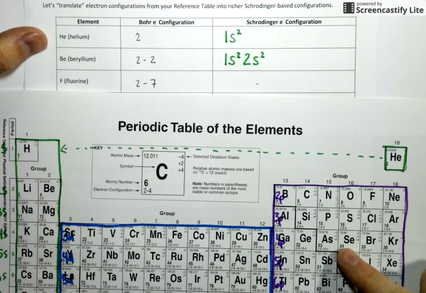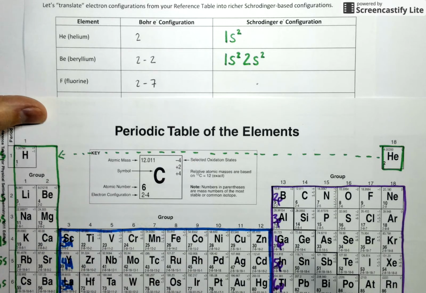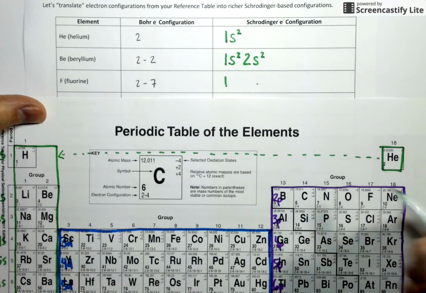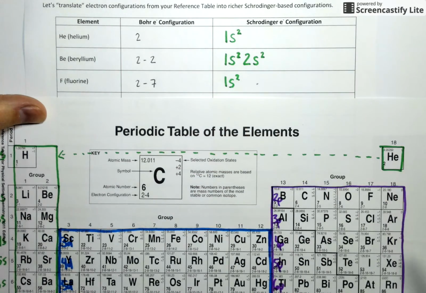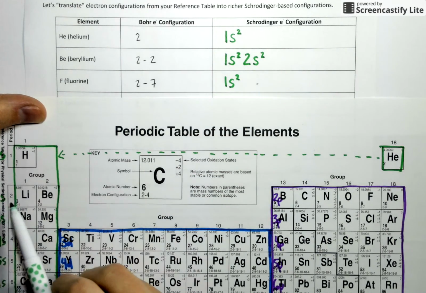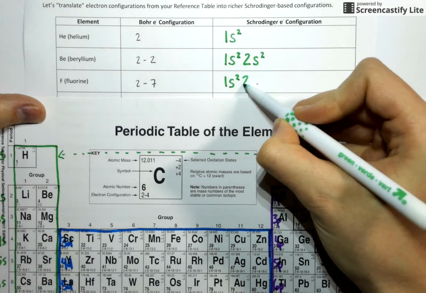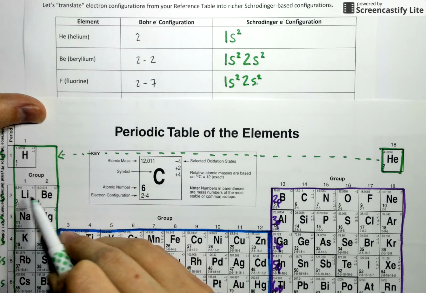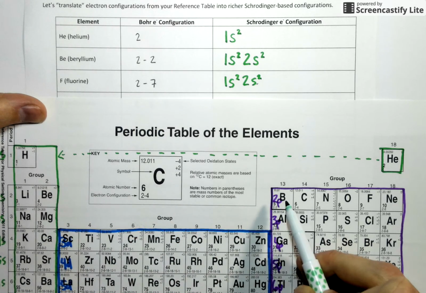We're going to look at fluorine, element number 9. Bohr tells us that 2 electrons are in our first energy level and 7 are in our second. So let's take a look at that. I'm going to put in my first energy level both of those electrons into my s sublevel, 1s2. It's full. Move on to the next row. 2s2. I've filled up my s block. I don't have any more room for electrons in the second energy level in an s sublevel. I've got to move on to my p's.